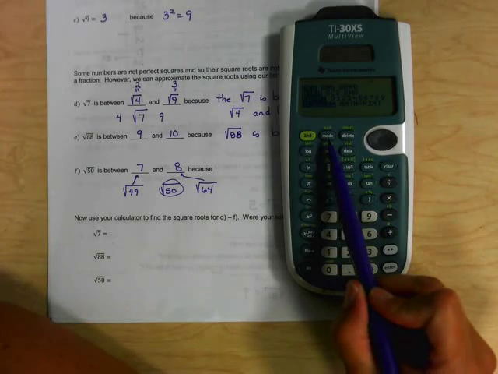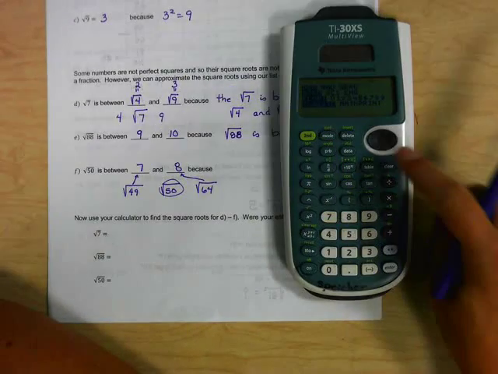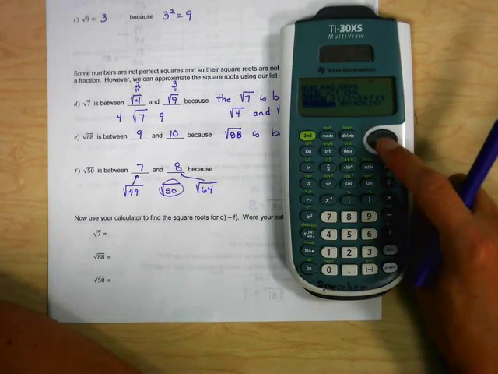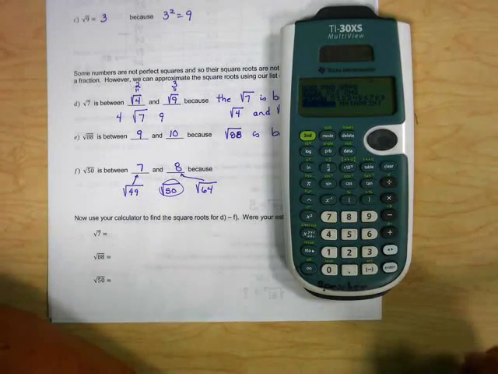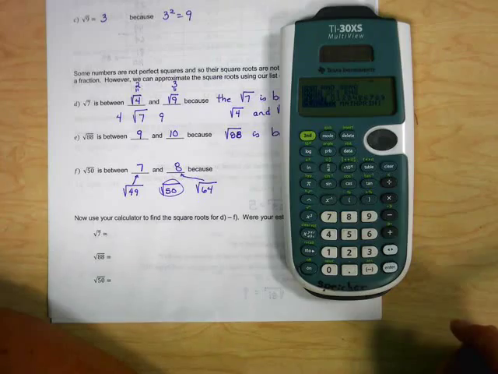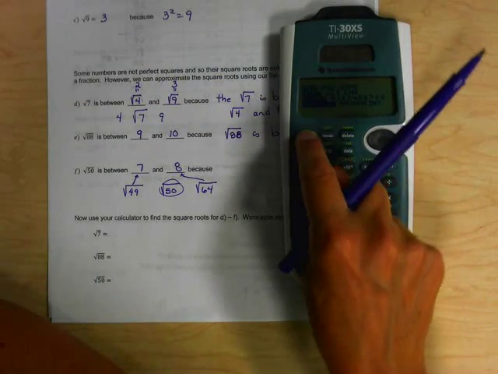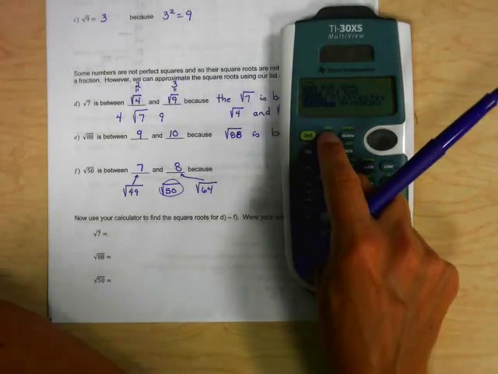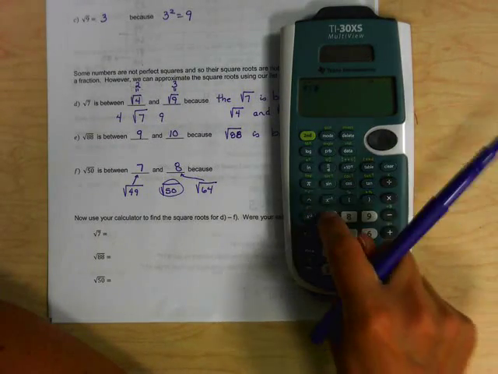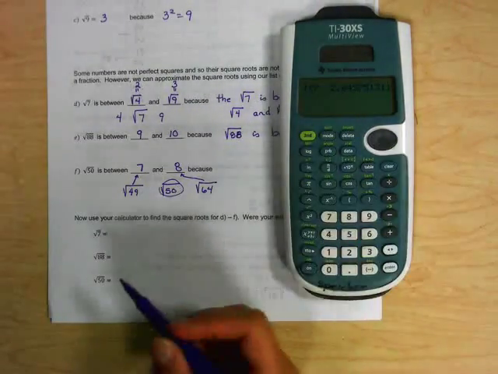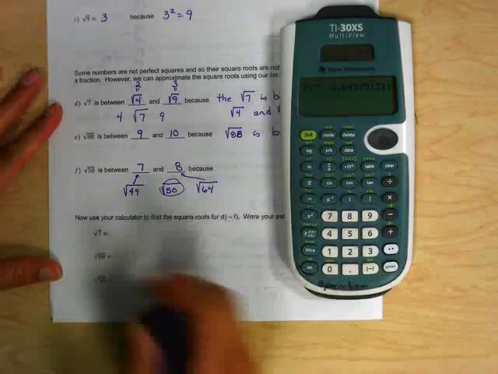So, what I did is I hit mode, and then you saw me use my arrow down key till classic was blinking, and then I hit enter. So now my calculator's in classic mode. So I'm going to quit. Do you see the word quit? It's in green, so I have to hit my green button first. And now let's go ahead and try the square root of 7. There it is. It's stuck between 2 and 3.